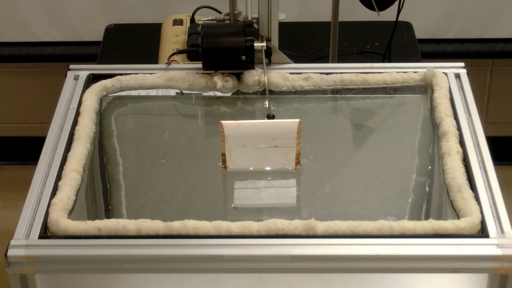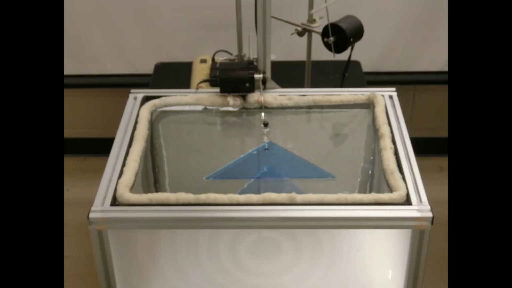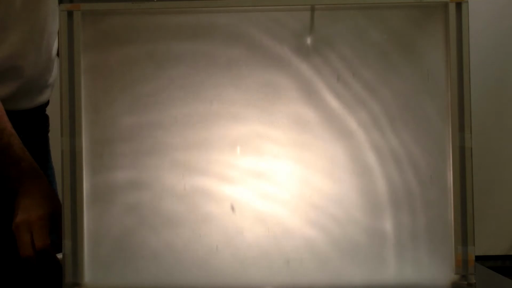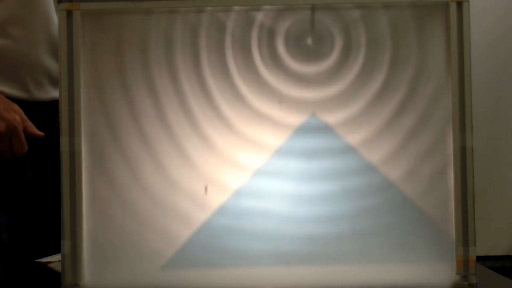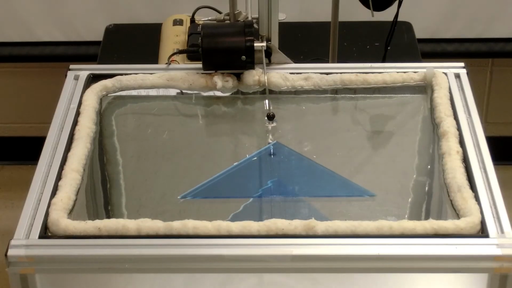Here is diffraction of a circular wave around an obstacle. Here is diffraction of a circular wave through an opening. Circular waves will also refract, although it's sometimes difficult to notice. Here is refraction of a circular wave.